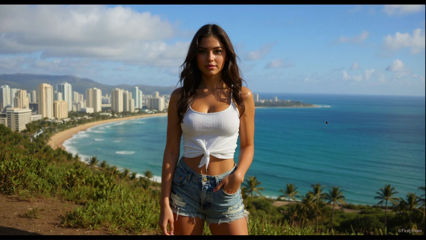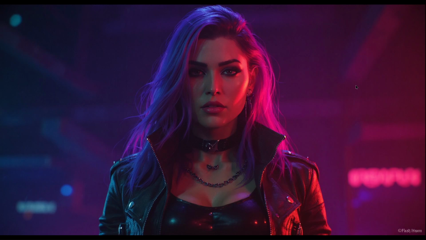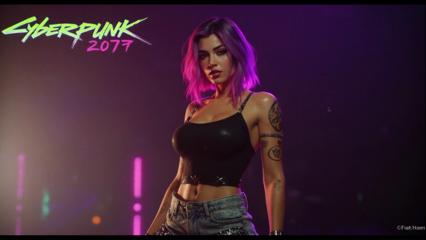fluxed in. Now I made her character in Cyberpunk, and it turned out pretty good. And I one-upped it again and added the word Cyberpunk 2077, and it does text really well. That looks exactly like the Cyberpunk 2077 sign. The color scheme, everything about even her hair, it's perfect actually. This is very cyberpunk-ish. So as you can see, this tool is amazing. I just scratched the surface.